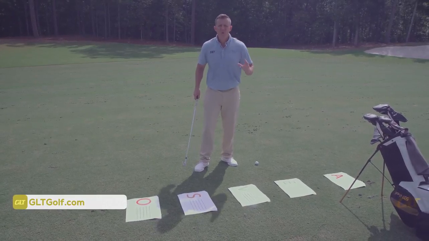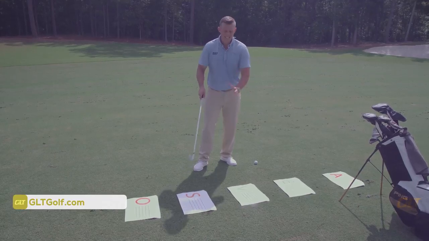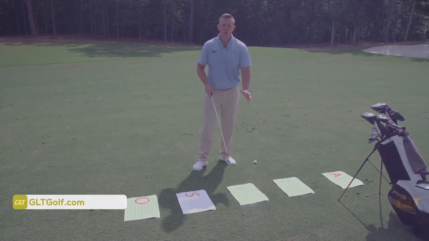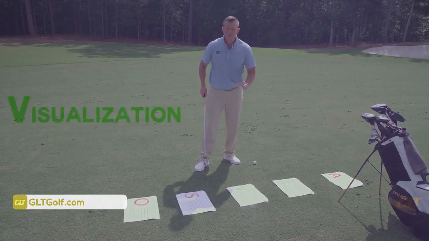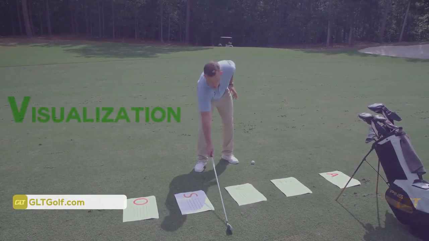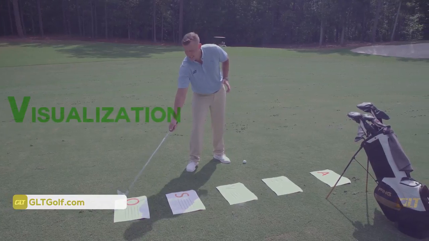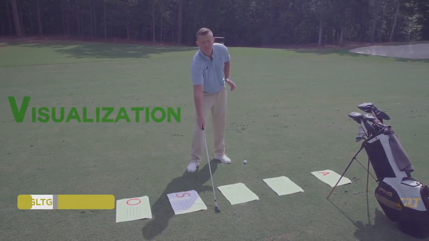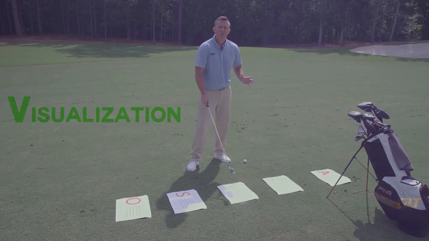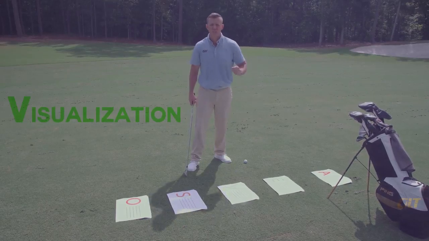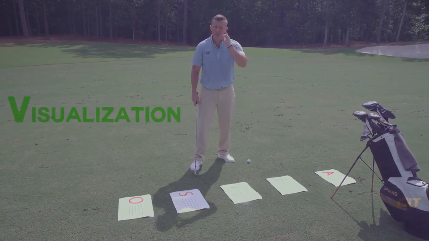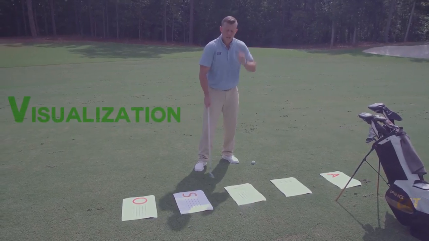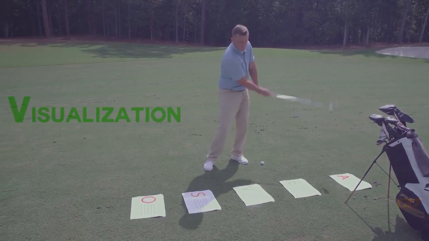Now, the elite performer moves into the next component of the pre-shot routine, which is visualization. The goal of visualization is to take this concrete data that was collated during the options and selection phases and now begin to turn it into something more sensory. So, visualization can be use of imagery, can be use of sound, or can be use of feel.